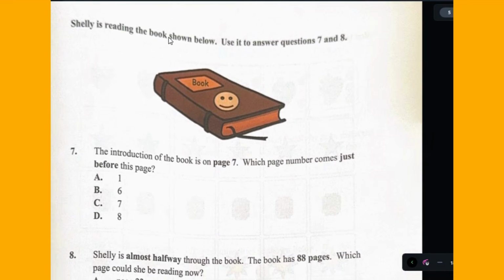Shelley is reading the book shown below. Use it to answer questions 7 and 8. Question 7 says, the introduction of the book is on page 7. Which page number comes just before this page? So we're looking for the page that comes just before page 7. And we know that 6 comes just before 7.